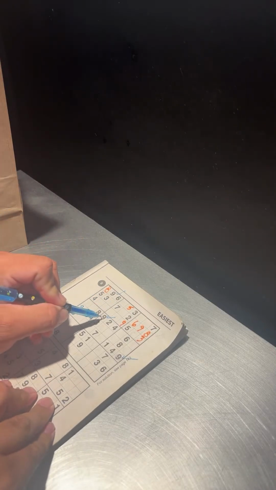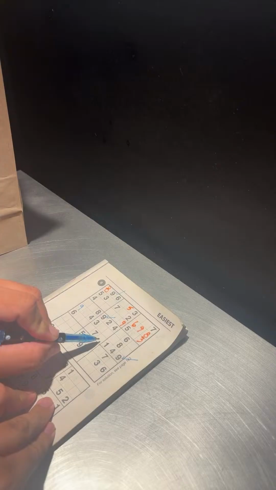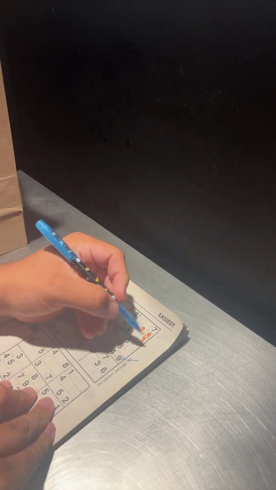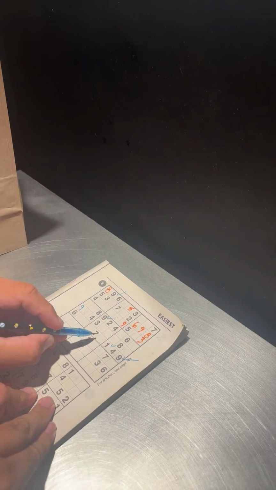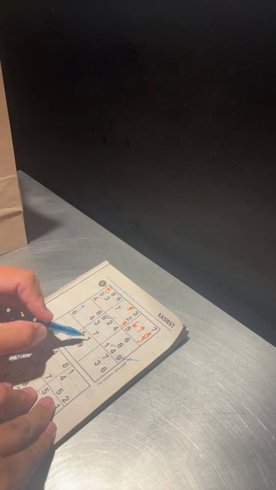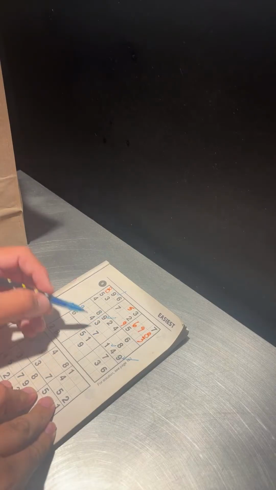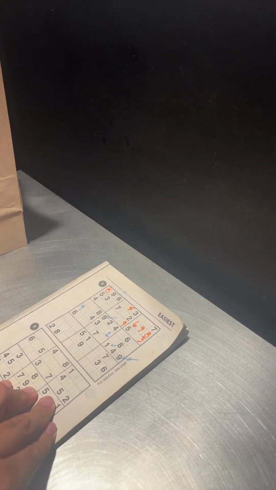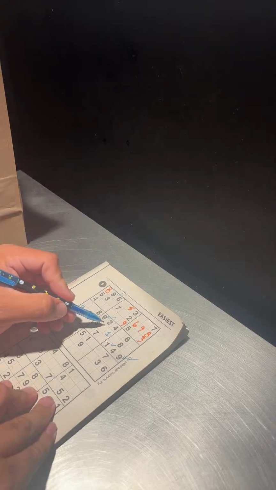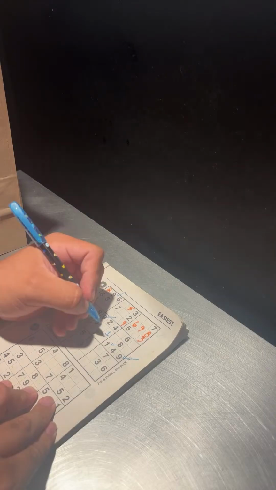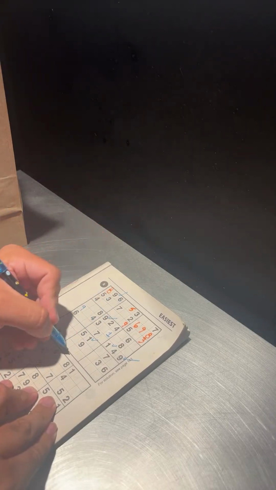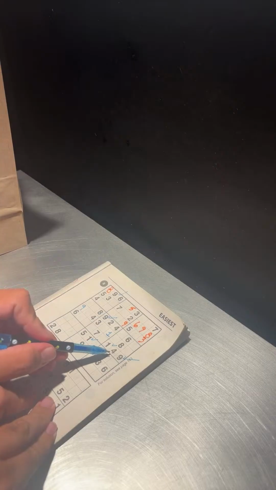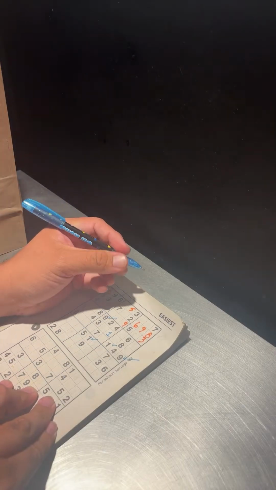Now, you have 9 in this box. 1, horizontally, it cannot appear. Here, 1 cannot appear vertically. That means 1 must be right here. Alright, so vertically it cannot appear because of this one. Vertically it cannot appear. Horizontally it cannot appear on the bottom row.